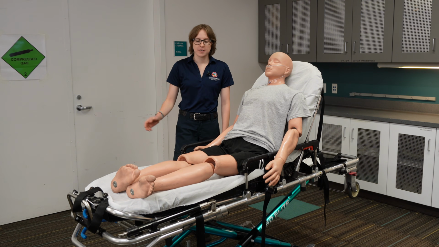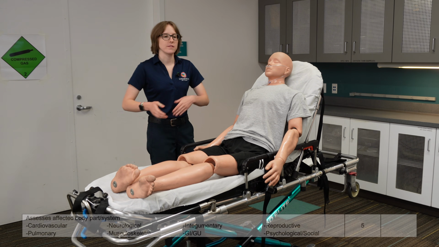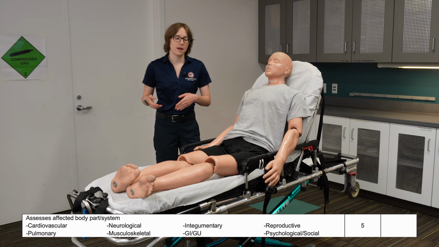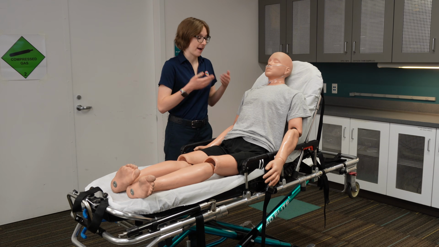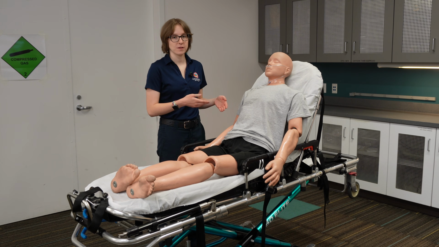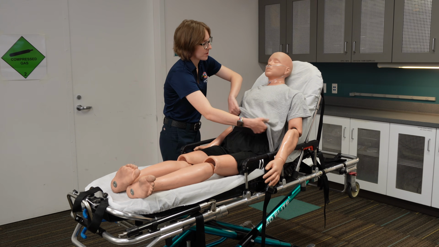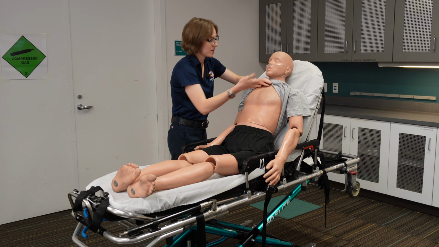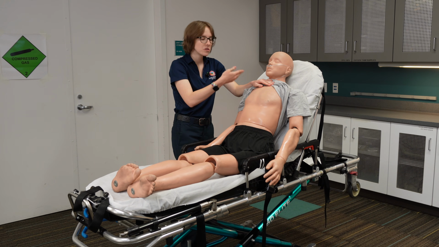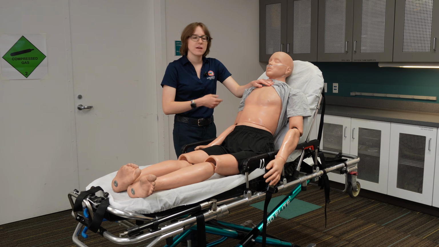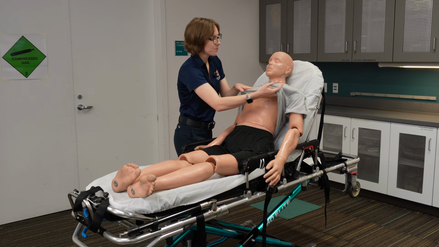Now that we've completed our history taking, I'm going to move on to my physical assessment, or inspect, palpate, auscultate. First, I'm going to begin by inspecting. So I'm going to ask my patient if it's okay if I lift up their shirt so I can take a look at their chest. Once I get permission to do so, I'm going to lift my patient's shirt, and I'm going to look at their chest, looking for any scarring, accessory muscle use, implanted devices, maybe some diaphoresis.